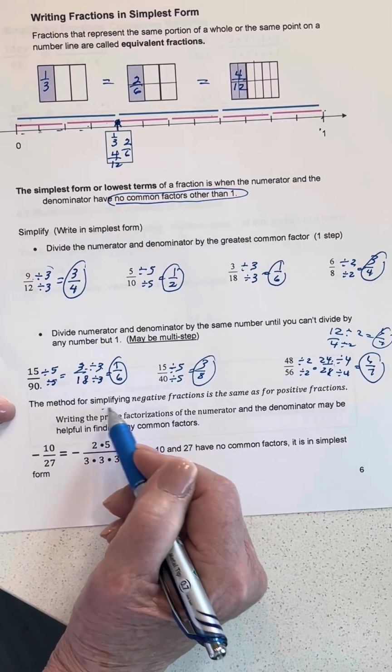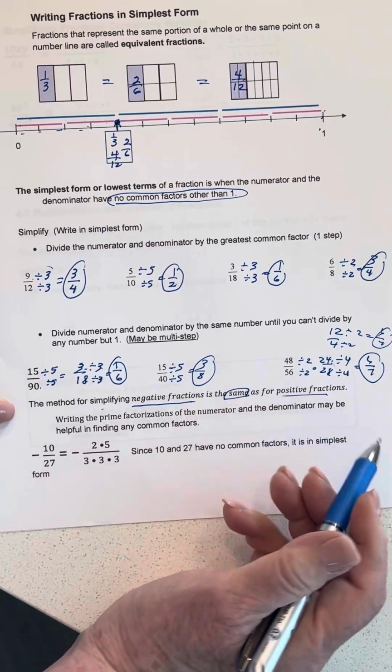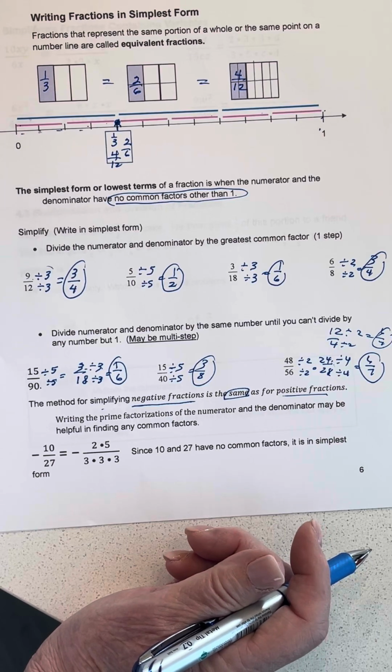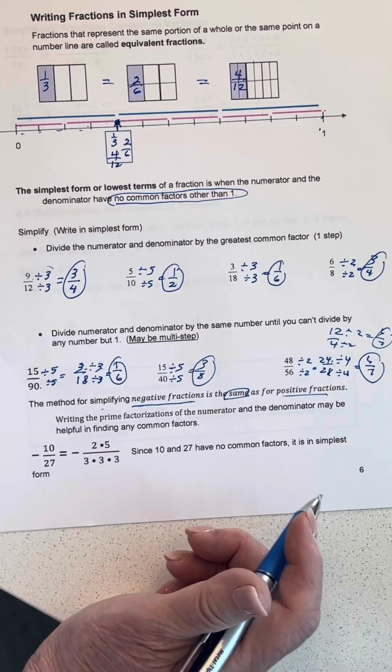We're reminded that multiplying negative fractions is the same as for positive fractions. So if they have the same signs, it's positive. If they have different signs in multiplication, then the answer is negative.